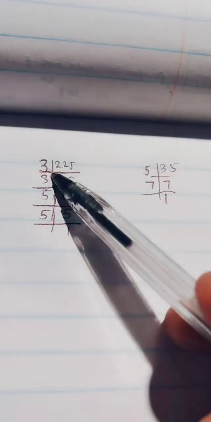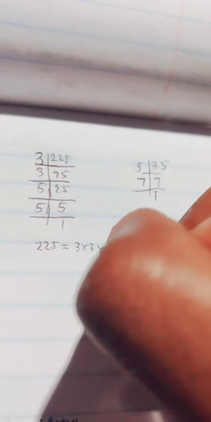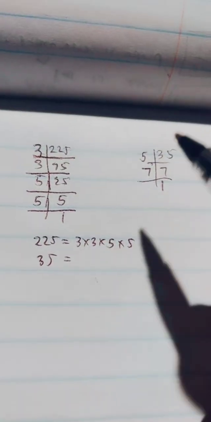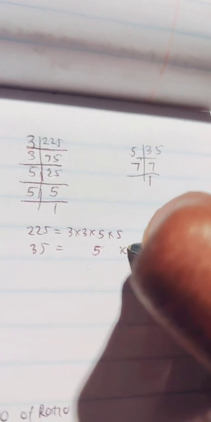So for 225, you can write down the products. How many 3's do you have? 3 times 3. How many 5's? 5 times 5. With 35, we don't have any 3's. We have 5 times 7.